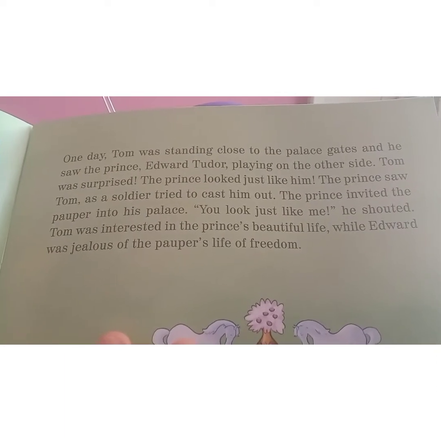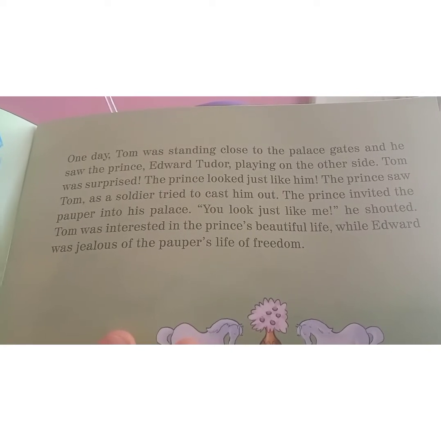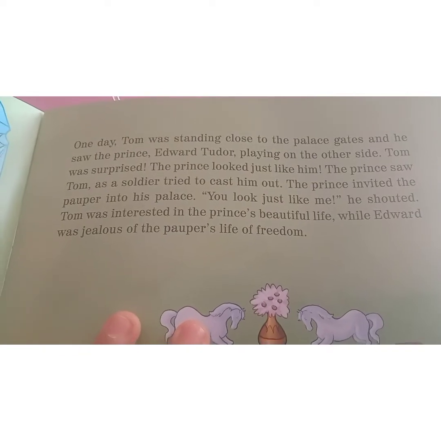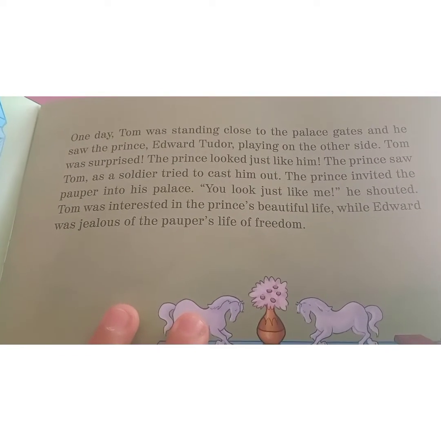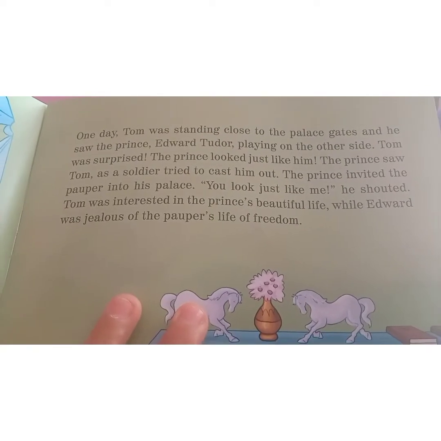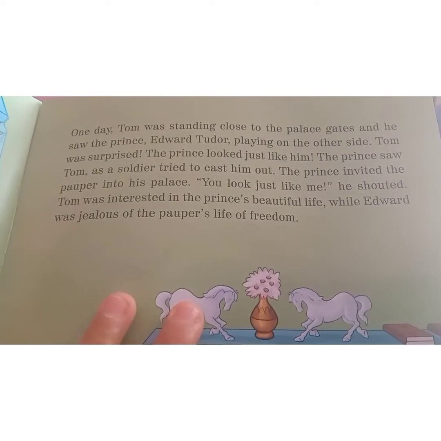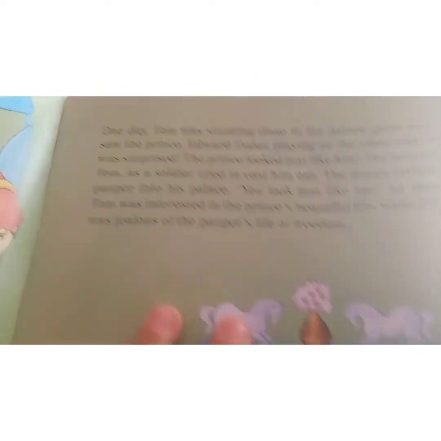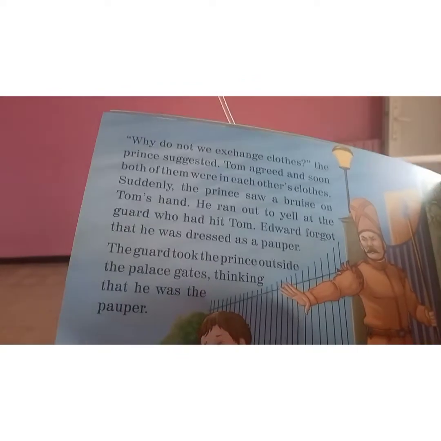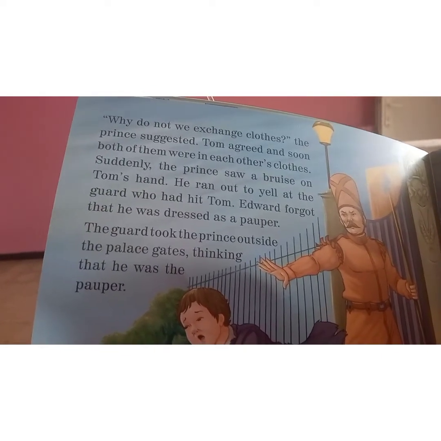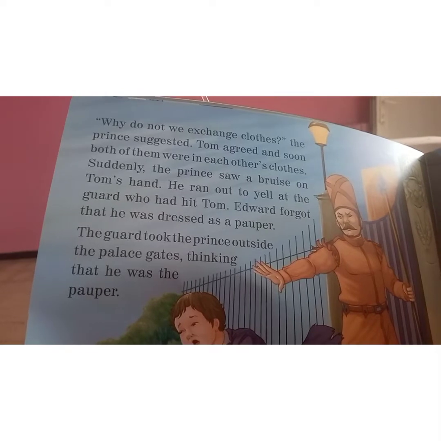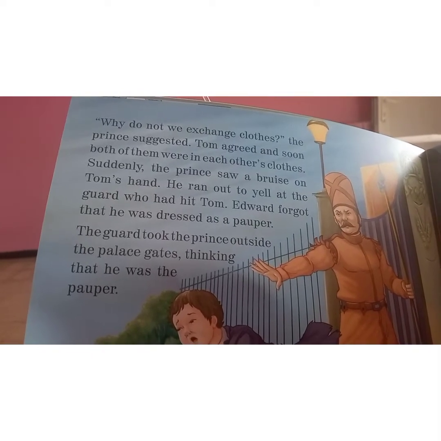The prince saw Tom as a soldier tried to cast him out. The prince invited the pauper into his palace. "You look just like me," he shouted. Tom was interested in the prince's beautiful life, while Edward was jealous of the pauper's life of freedom. "Why do not we exchange clothes?" the prince suggested. Tom agreed, and soon both of them were in each other's clothes.